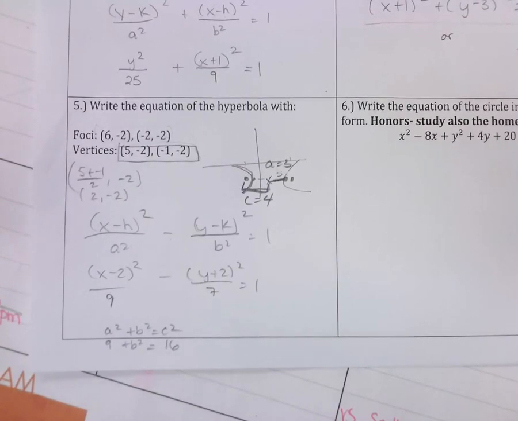So for number 6, you're writing something in standard form. I didn't know how to do this. You have to complete the square. Yeah, I knew that, and then I wasn't getting far.